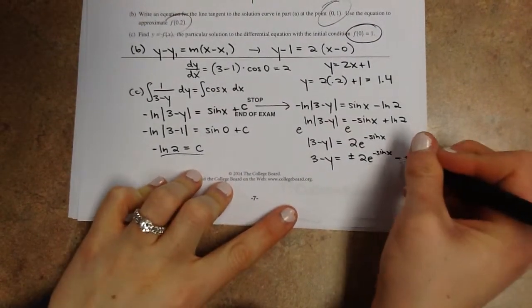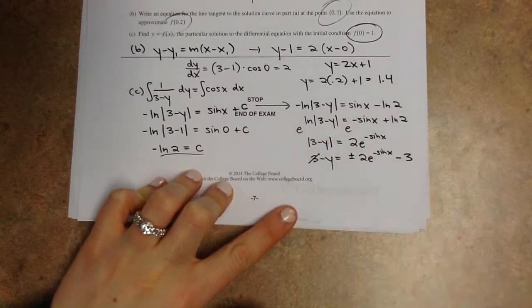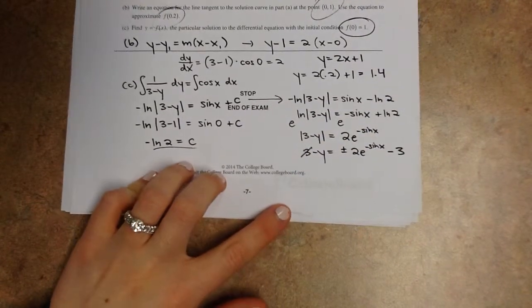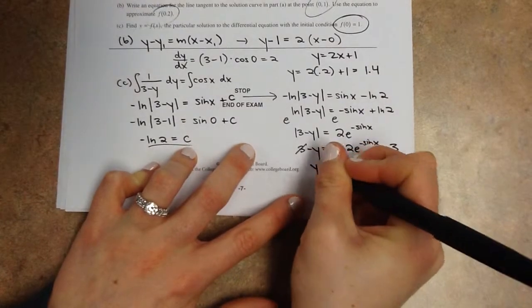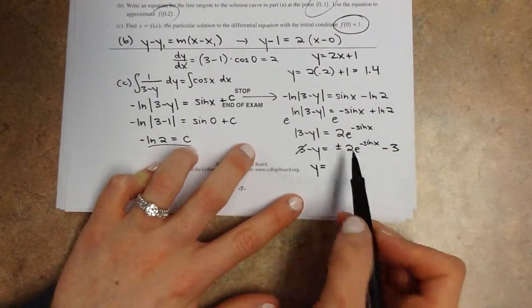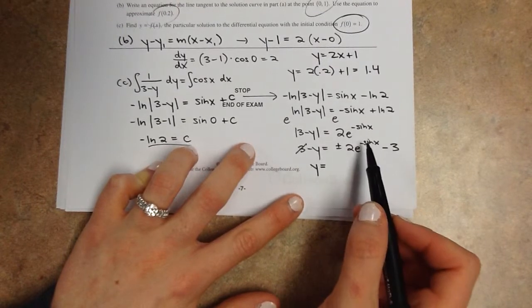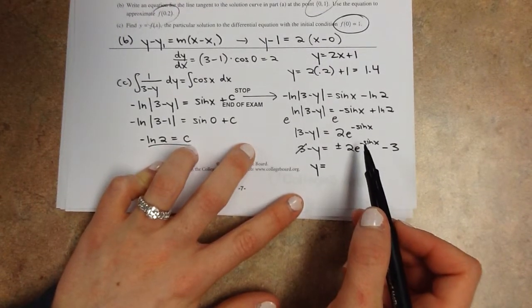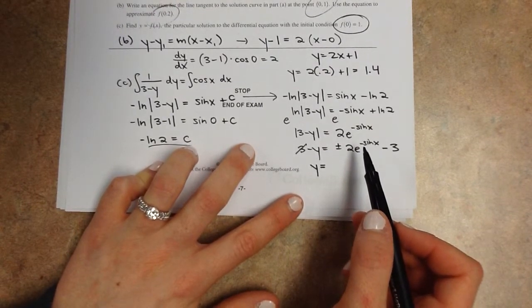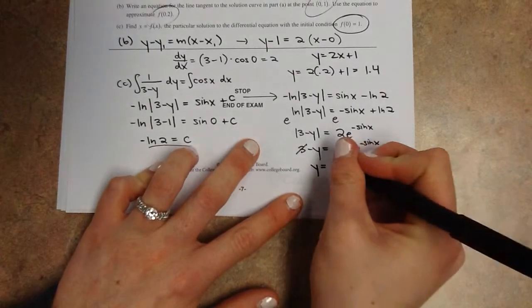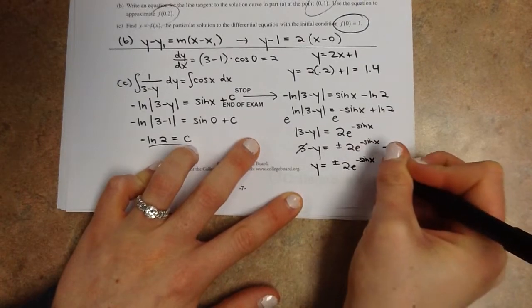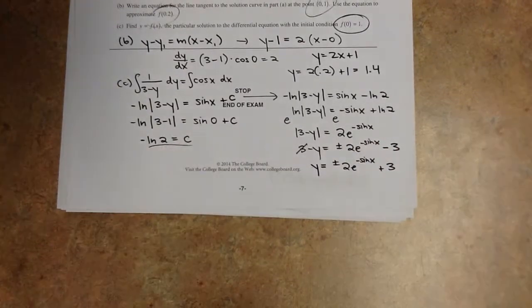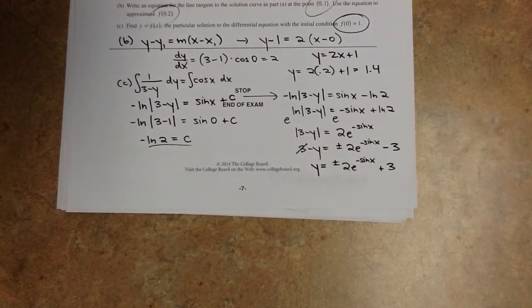And then we can subtract that 3 over. And then the last step to get y by itself is either multiply or divide both sides by a negative. So this term, if you divide this term by a negative, then I guess it technically becomes like minus or plus, which doesn't make things any different. So that's still a plus or minus. And then plus 3. So that's your equation. It's not both of them. It's one or the other. Do you know how we determine which one it is?